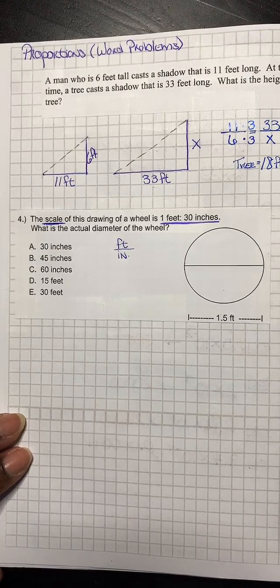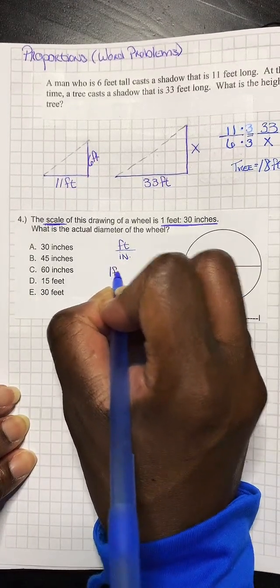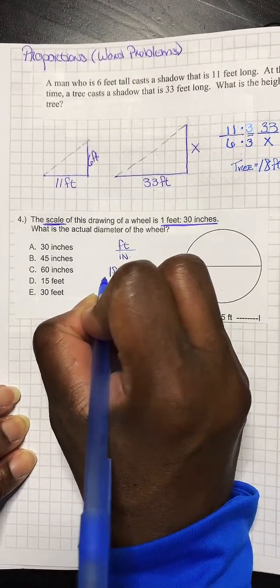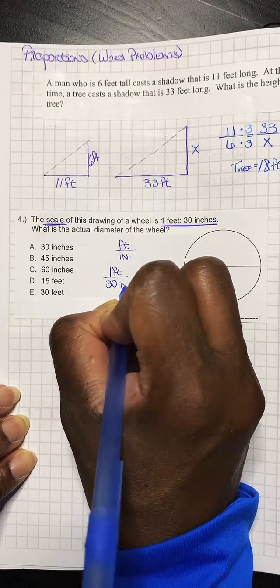Do you use pi for this? Ooh. Do we use pi for this? Don't really have to. So we're looking for the inches. Okay. So if it's 1 foot, really it should be 1 foot to 30 inches.